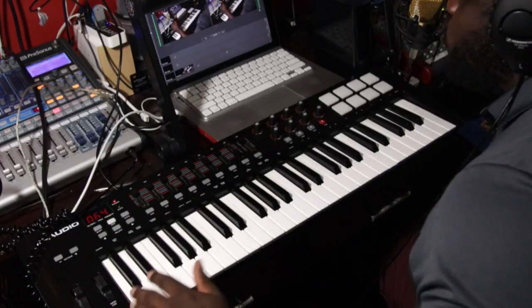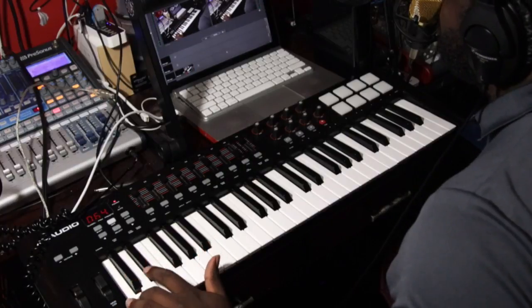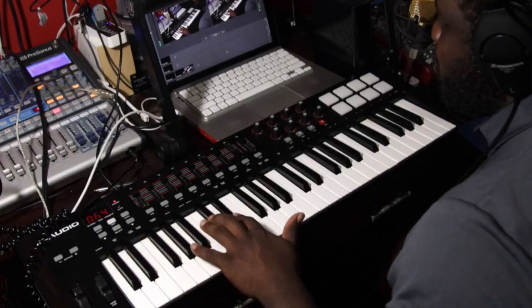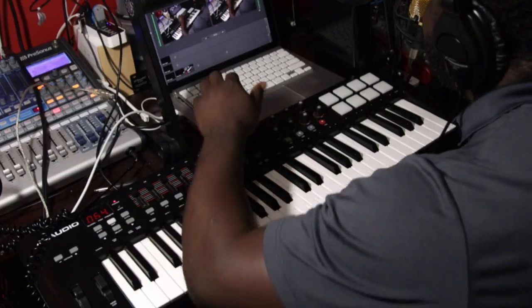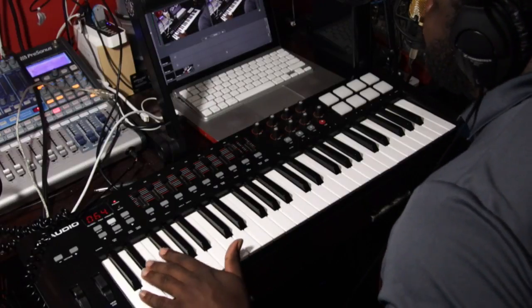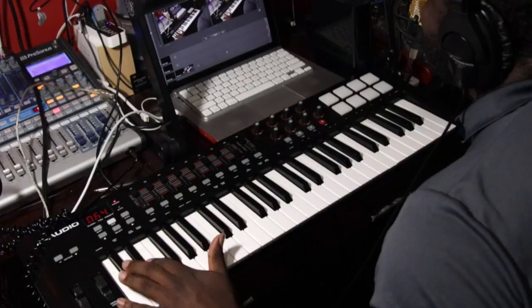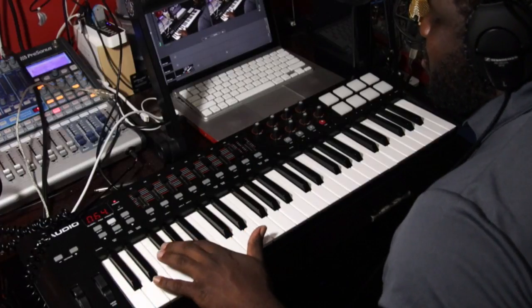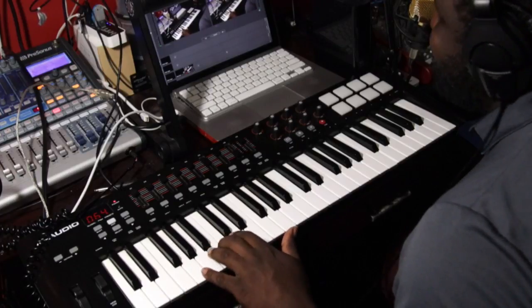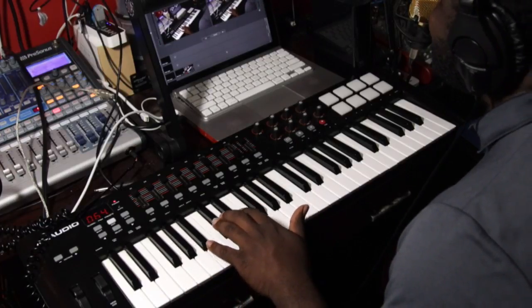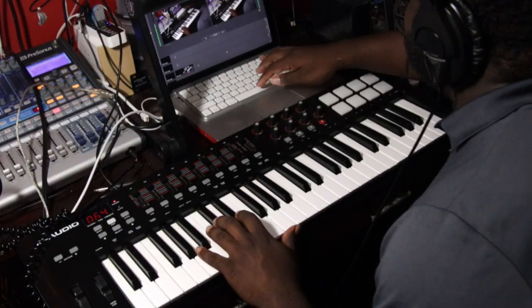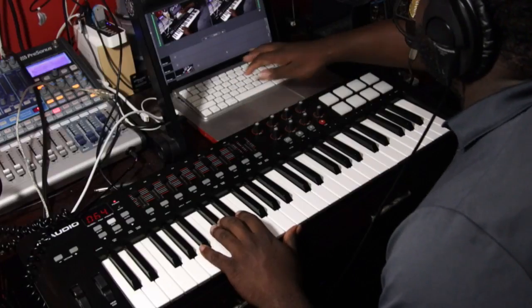All right, so we have that going. Let me load another instrument and see if I can find some other tone that I may like. Okay, something like that. Let's try that.